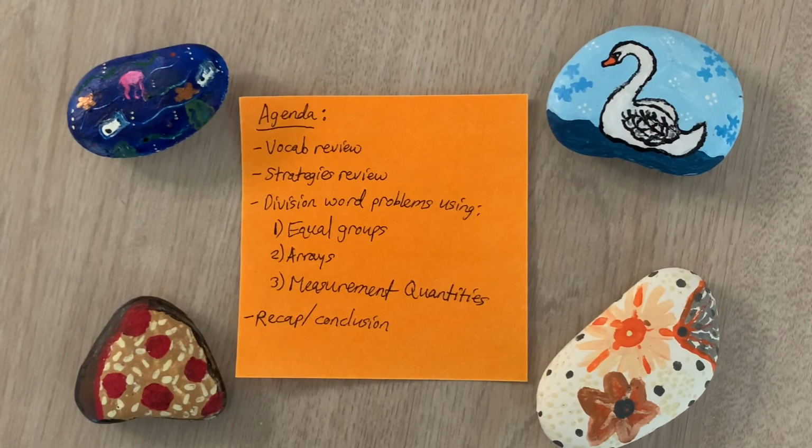So to review what we went over during this math lesson of division with word problems, we first talked about our vocabulary terms of multiplication, division, equal groups, arrays, product, and quotient. After that, we reviewed the 3 strategies that we would use for these word problems. The strategies were drawings using dots, manipulatives using our stars, beads, beans, whatever we had, as well as equations with multiplication facts. After that, we solved for some word problems that involved division, such as equal groups, arrays, and measurement quantities, such as that one that we solved with a recipe.